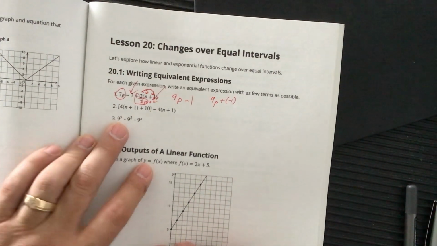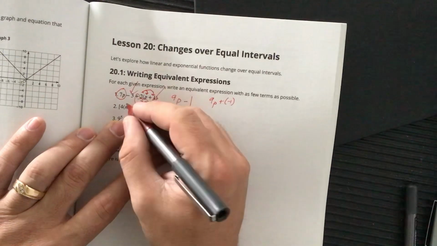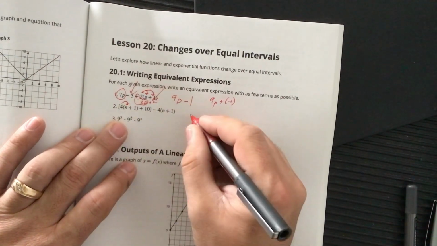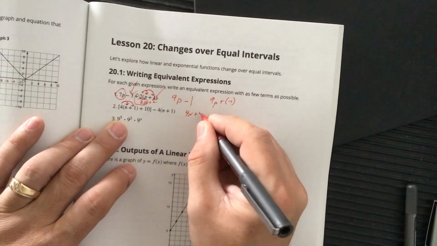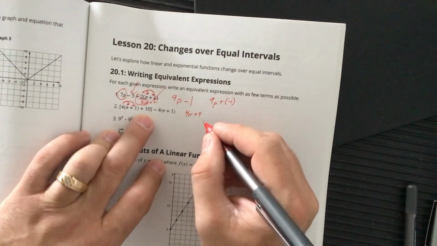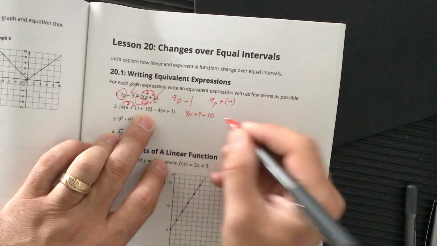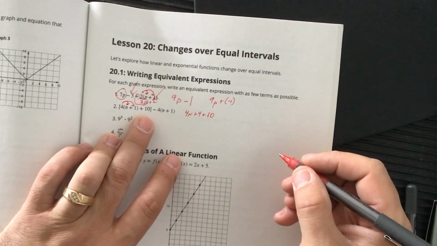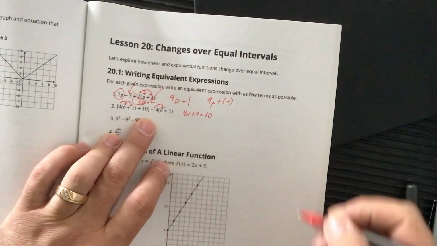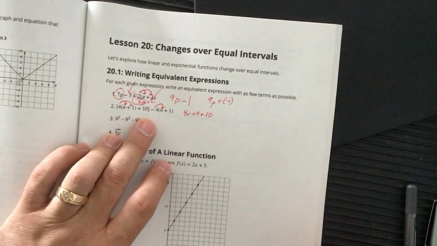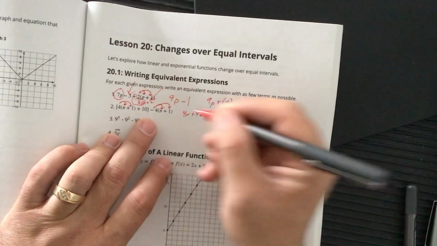Question number 2. Again, I'm going to distribute, so there are no parentheses. 4 times n, please. 4 times 1. Just 4. I still have that 10. There's not anything multiplied by that 10, so I'm just going to leave it as 10 right now. I'm also going to distribute the negative 4 and get rid of that as well. So negative 4 times n. And negative 4 times 1.